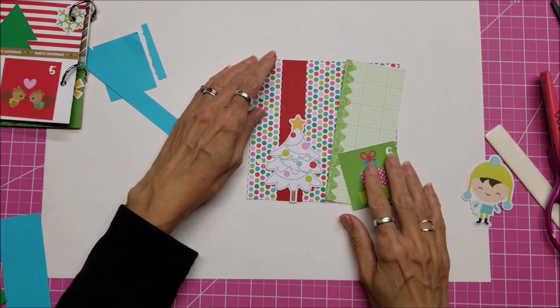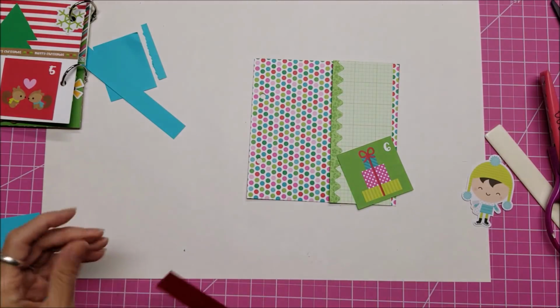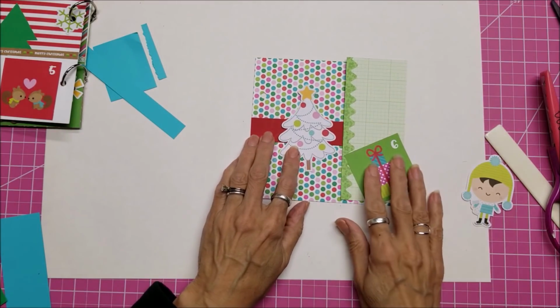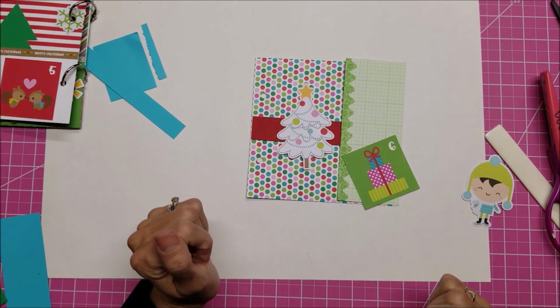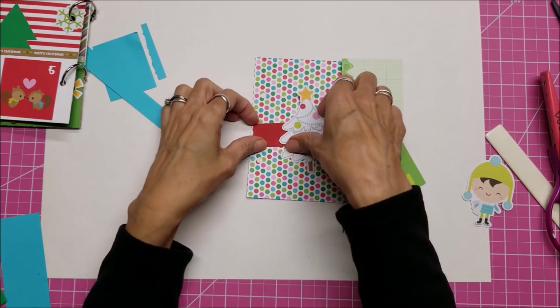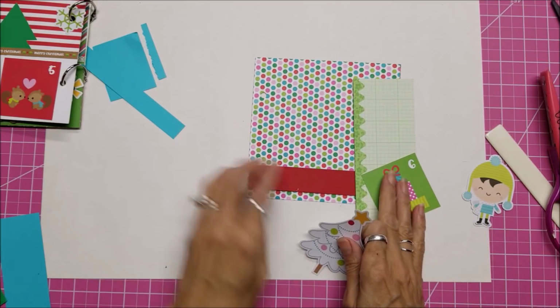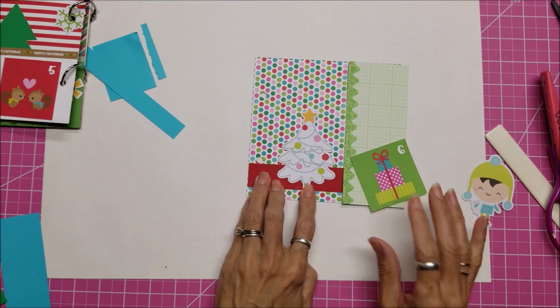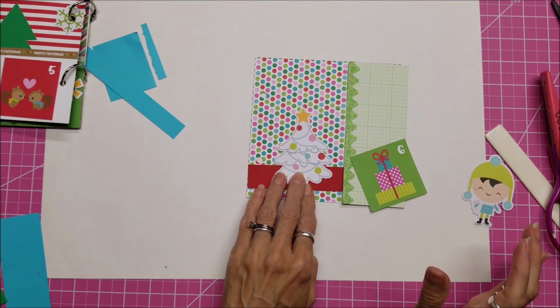Okay, but the other option is I could always put it this way, and that would be a better belly band. That way, whatever you're putting under it goes this way. Or it could go down here, just under that hole. That's cute too.